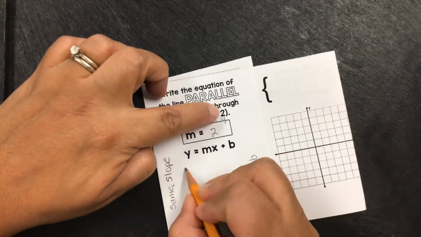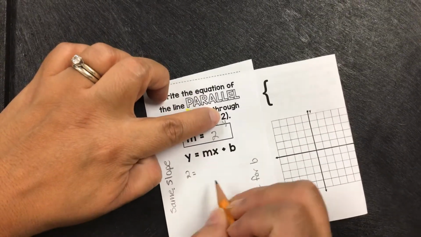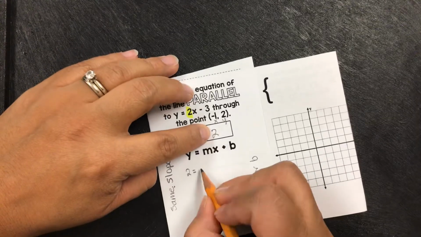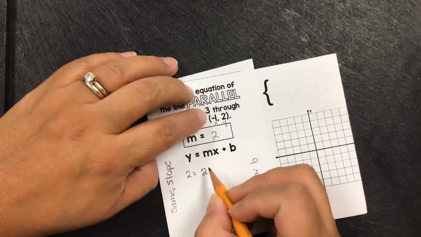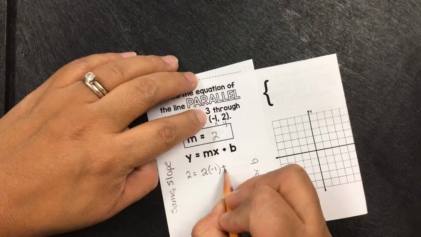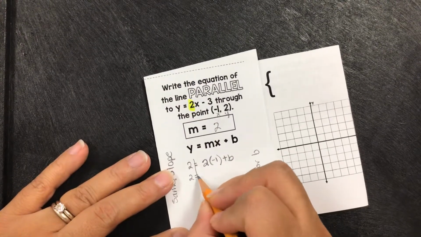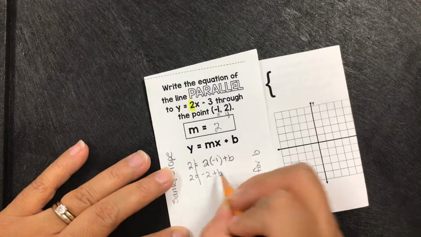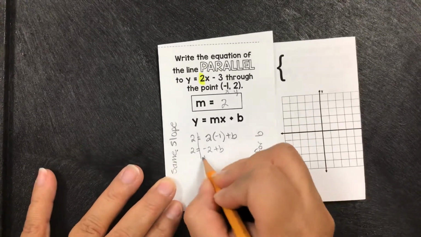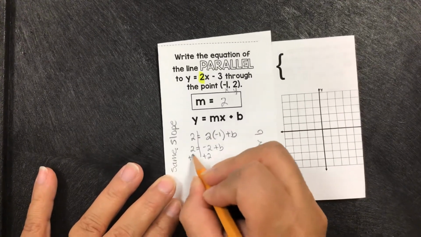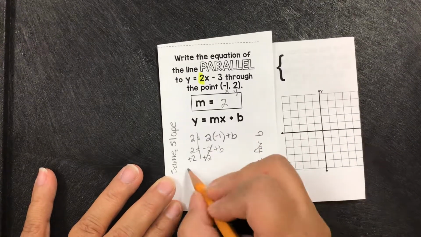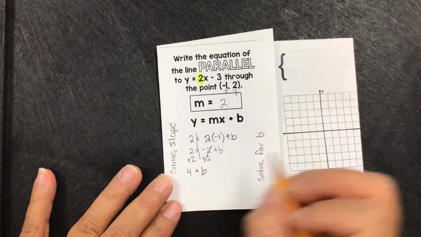2, because it's a y value. 2, because that is your slope. x is negative 1. And then plus b. 2 is equal to negative 2 plus b. And then we add 2 to both sides. 4 is equal to b.